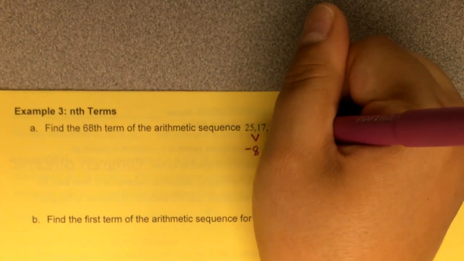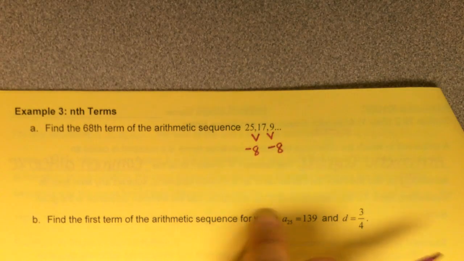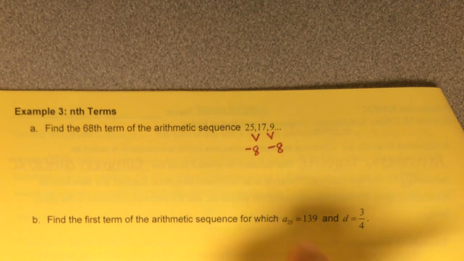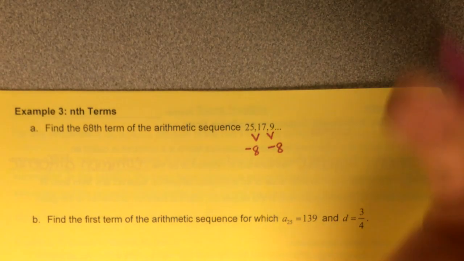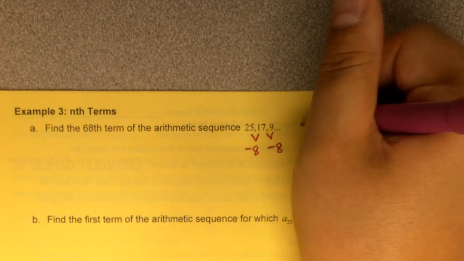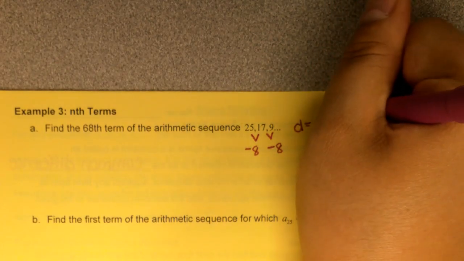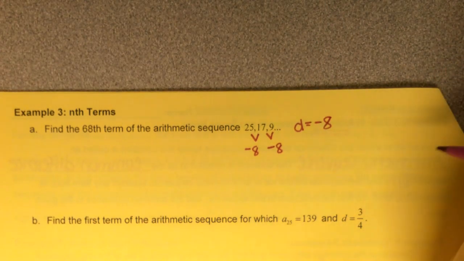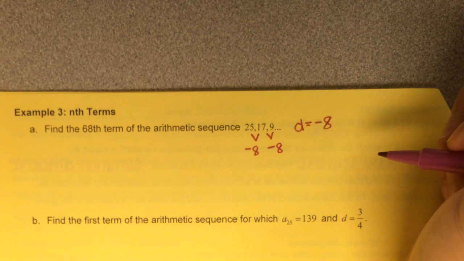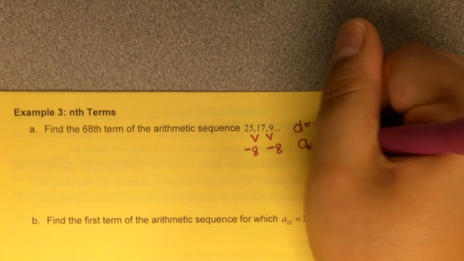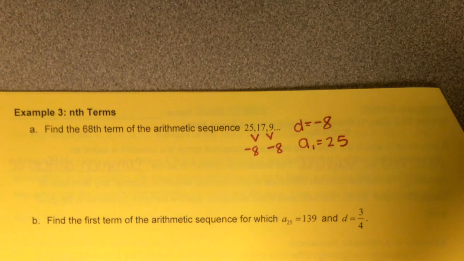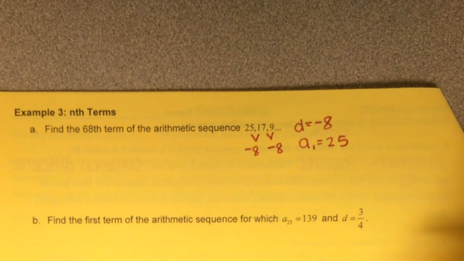Minus 8. And please make sure both of them do that, because if not, then you can't use the equation. So it's minus 8. So that is my D value. Do you agree? What else do I know because of this sequence? A1 is 25. I know those two things. Can I now create the equation?